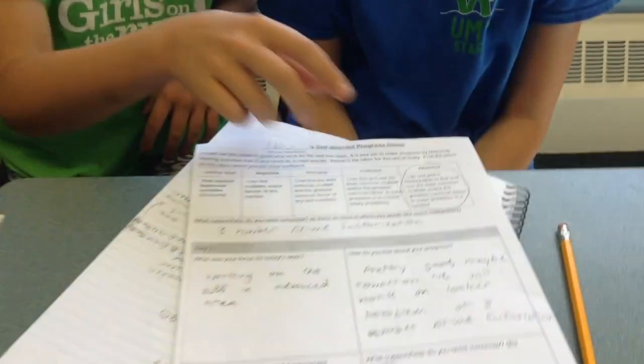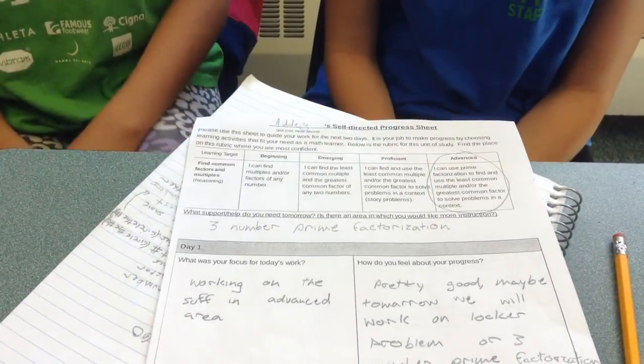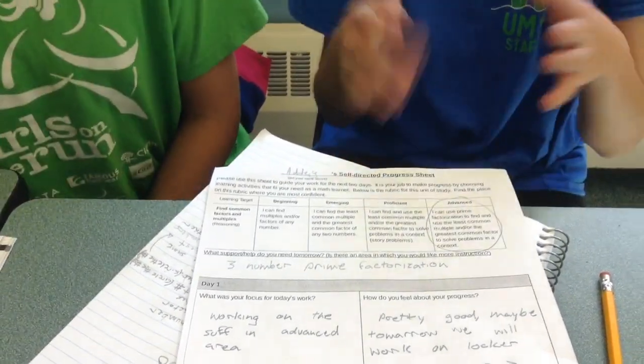So we found a video on it, and then from there, since we know how to do it, we can keep moving forward and do more problems with 3 or more prime factorization. So that's kind of how we figured out the level that we're in. And then from there, we can move forward with harder numbers, since now we know how to do more than 3 numbers in prime factorization to find the least common multiple.